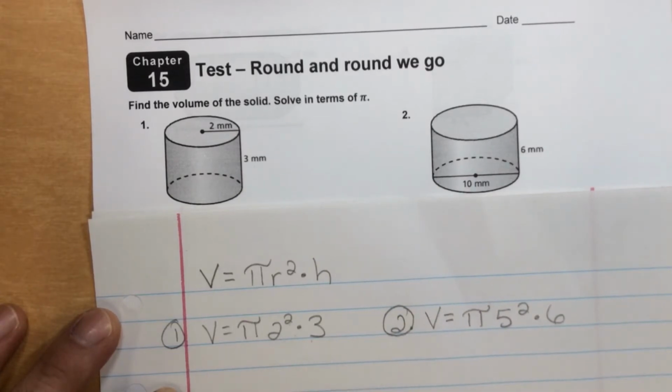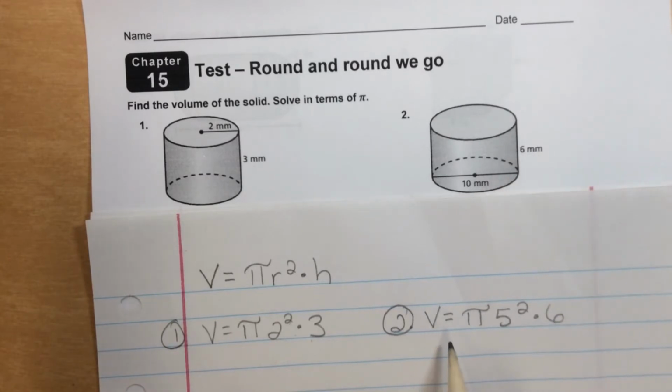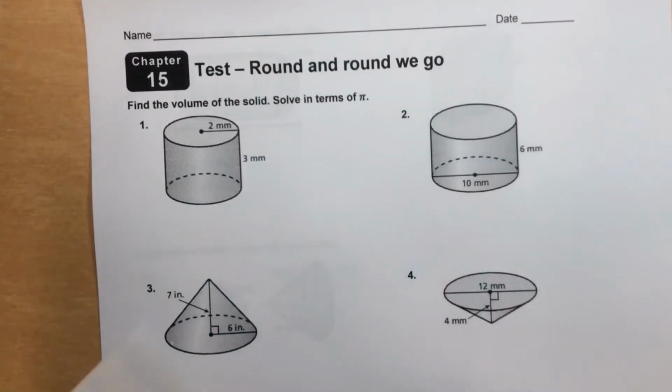I'll let you figure that one out. And then number 2, just different numbers. And don't be fooled, it's not the diameter that we want, it's the radius, so half of that. Volume equals pi 5 squared times 6 is how you'll get that. Don't forget that the units would be cubed.